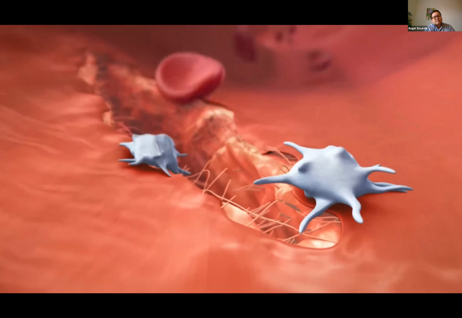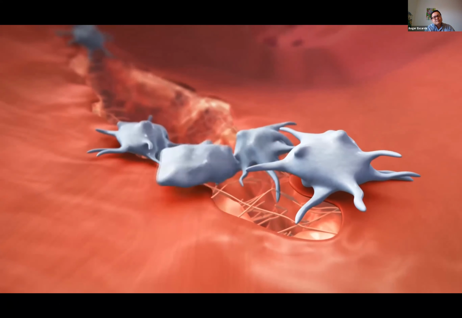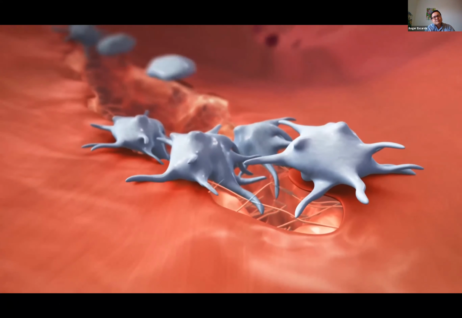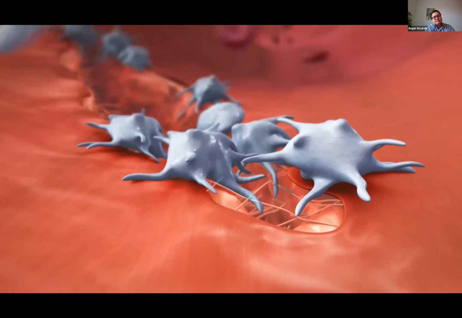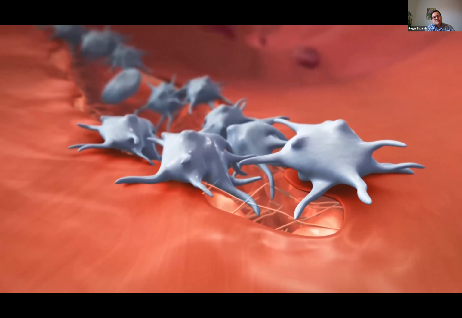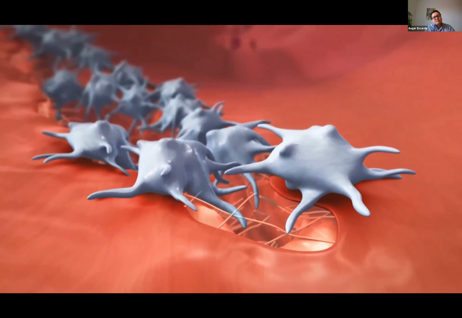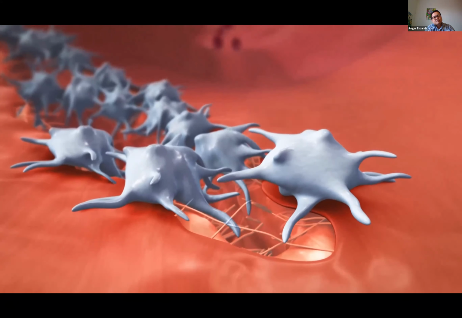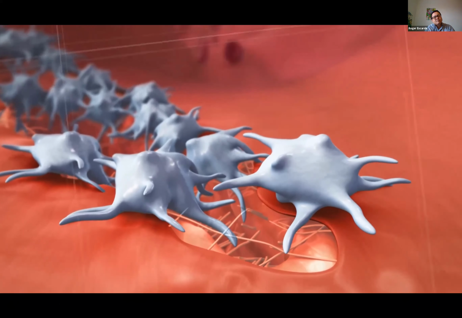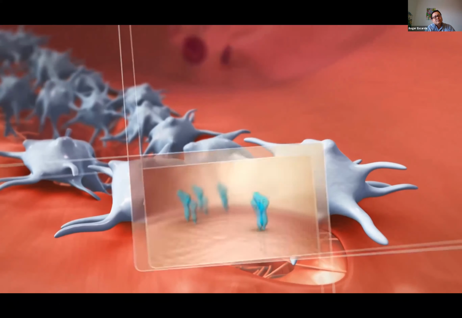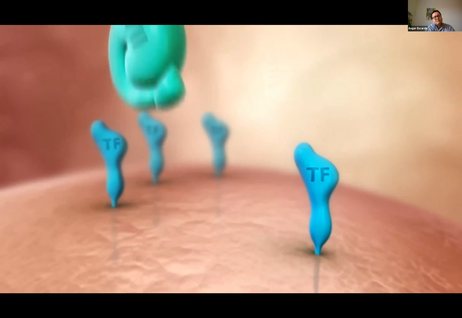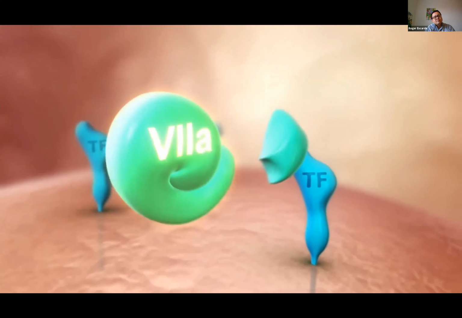At the site of vessel injury, the first platelets arrive to start sealing the wound. Simultaneously, the coagulation cascade with its various coagulation factors is activated. This involves two pathways, the extrinsic and the intrinsic pathway. Extrinsic activation begins with now exposed molecules of the vessel wall, such as tissue factor, which forms a complex with factor 7.